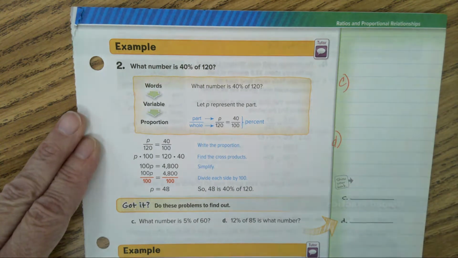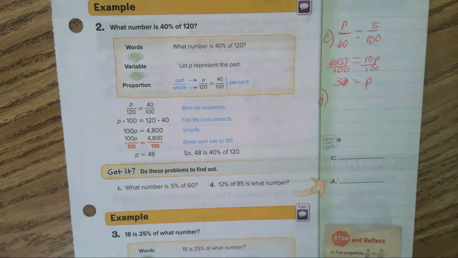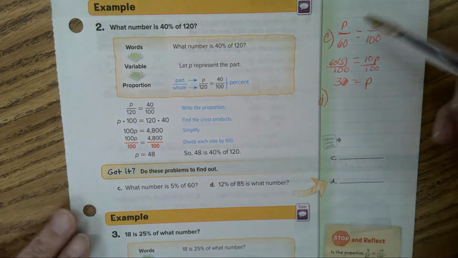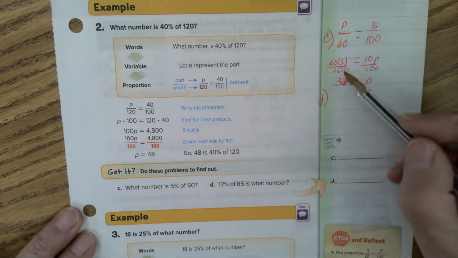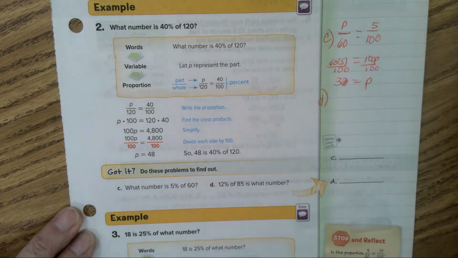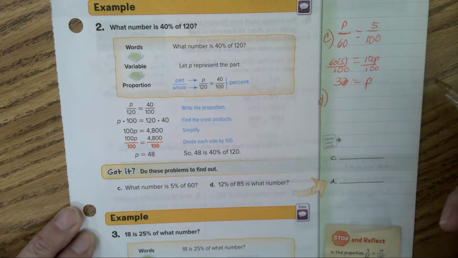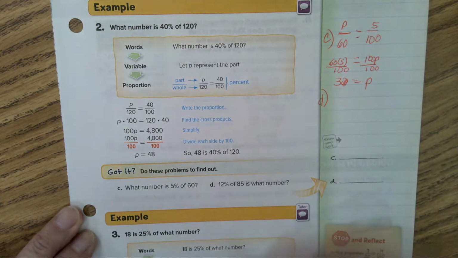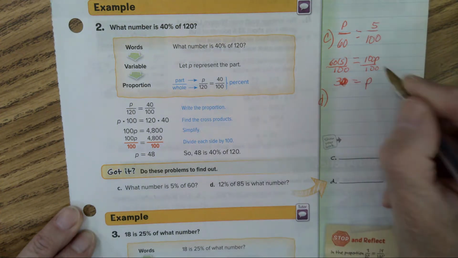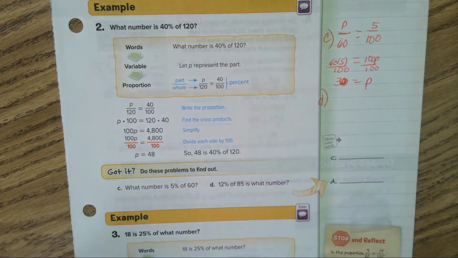So go ahead and set the problems up. There we go. So for letter C, you have 60 times 5 equals 100 times P. Divide both sides by 100, and then you get not a 30, but 3 equals P for letter C.